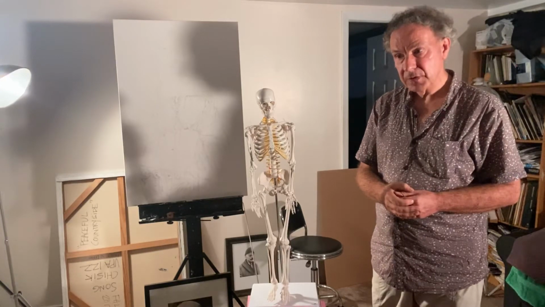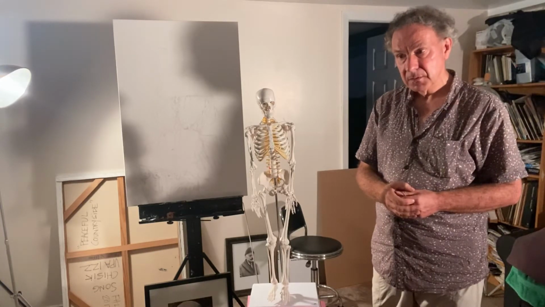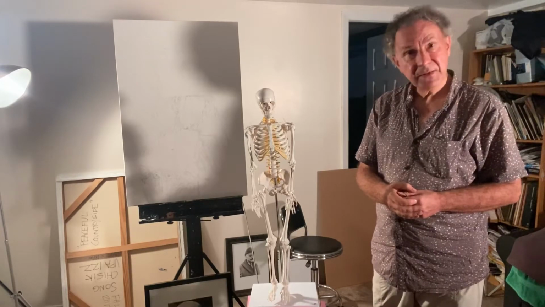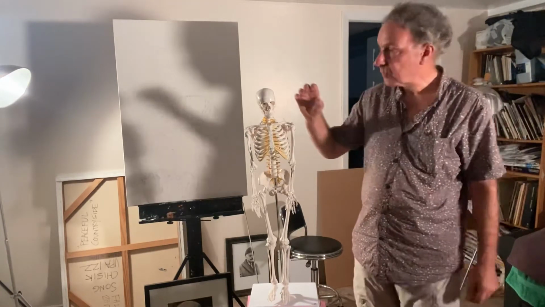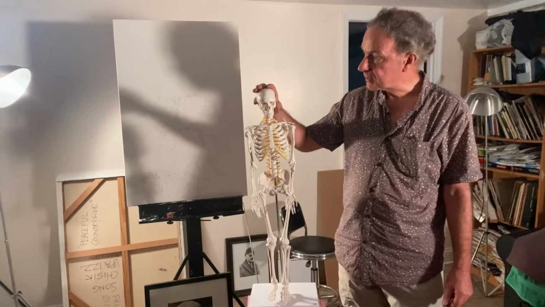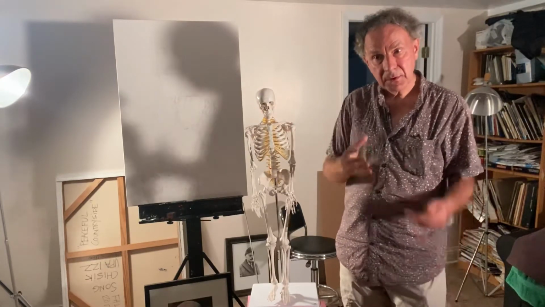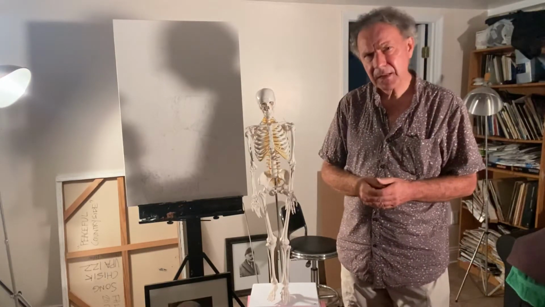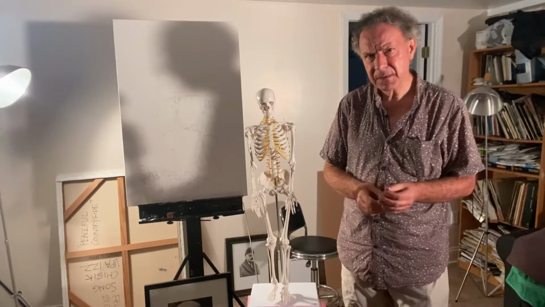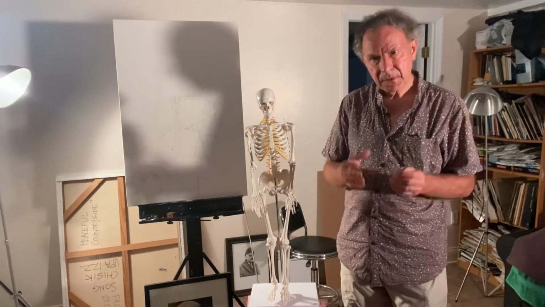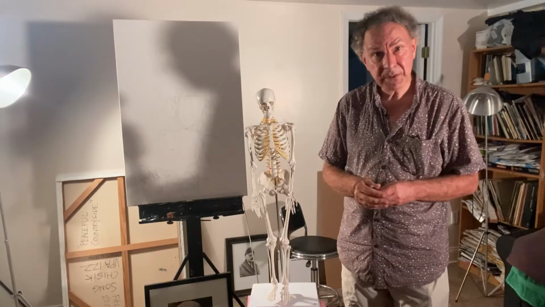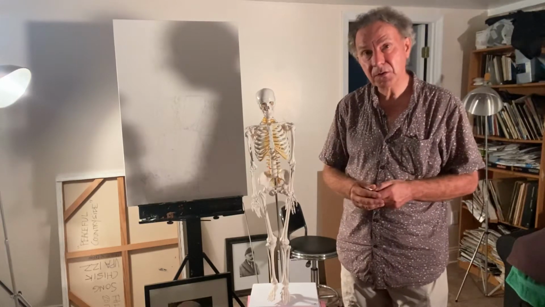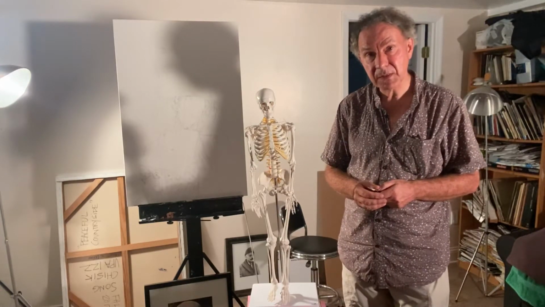Being aware of the transience of life and the existence of death creates, as I say, a compost for creativity. That's something worth contemplating while you're working on the skeleton during the next weeks.